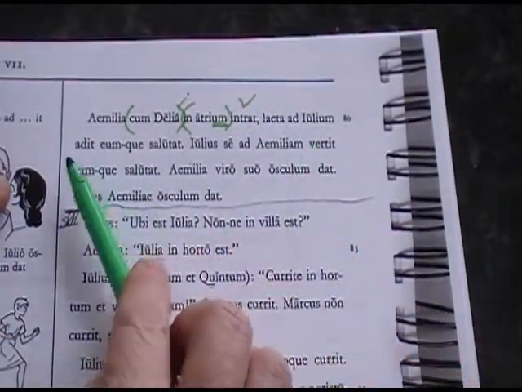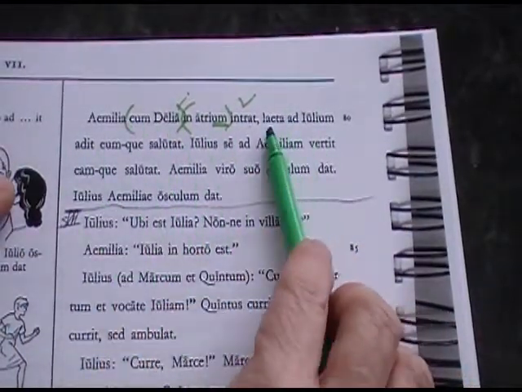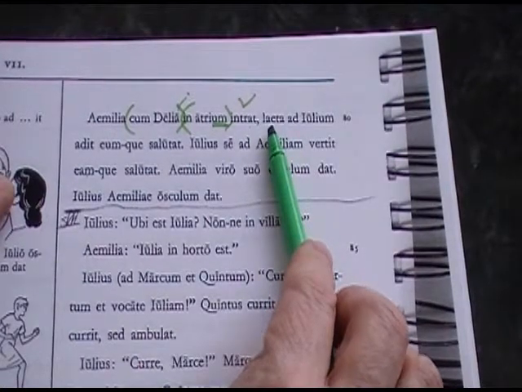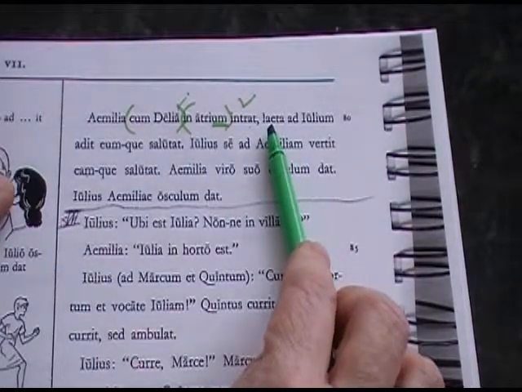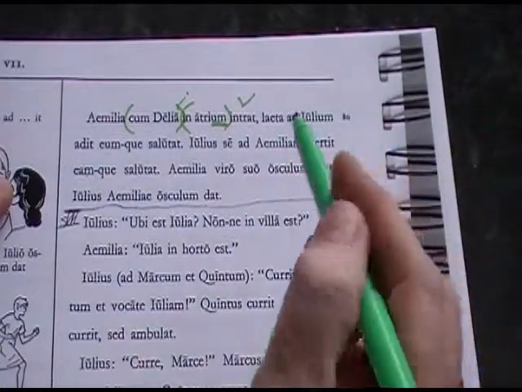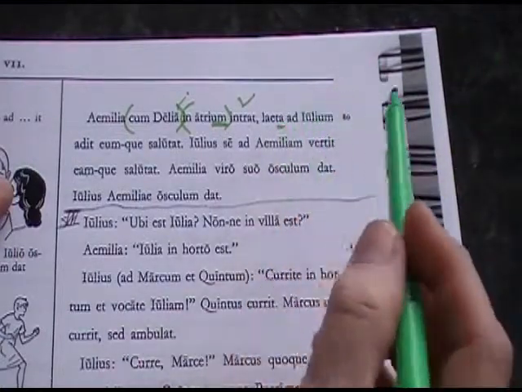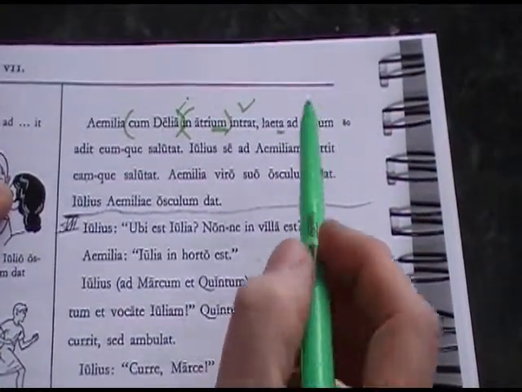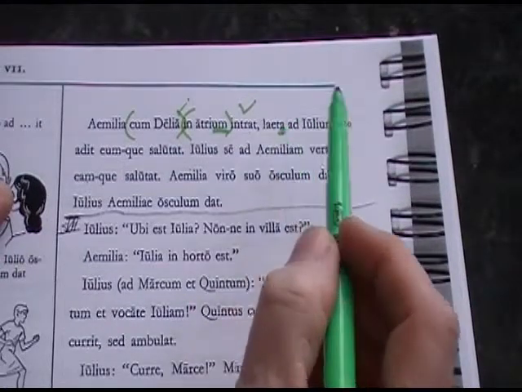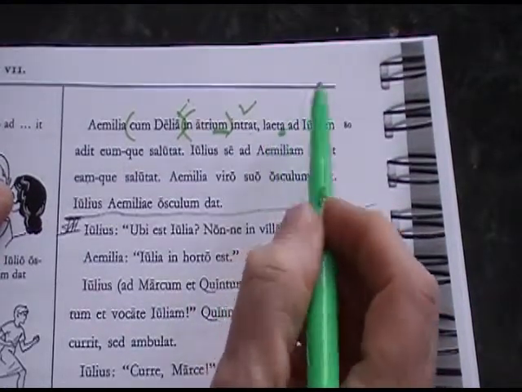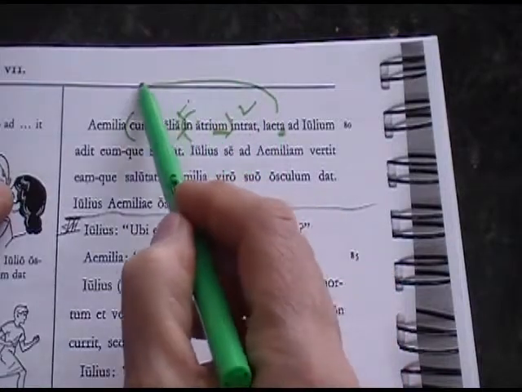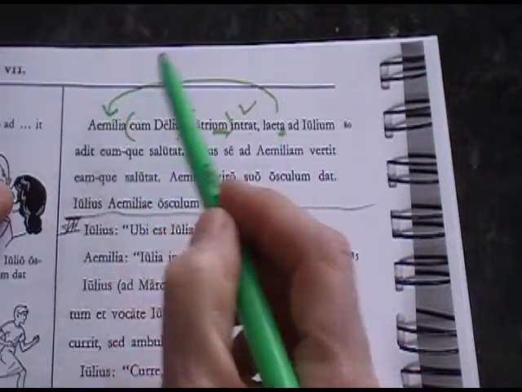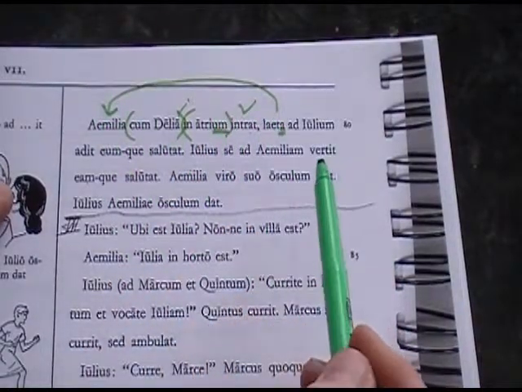Laeta ad Iulium adit. Now look at laeta. What is that doing there? We know it means happy, but what we have to figure out is what or who is happy. If we look at the ending here, it's a nominative feminine ending, and so we see that it's Aemilia that is happy.